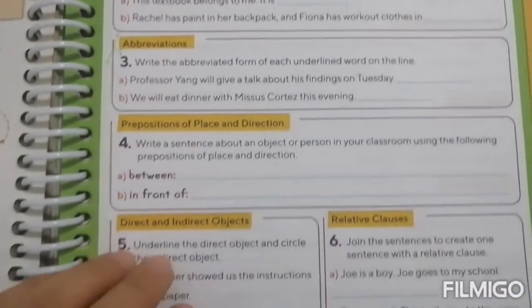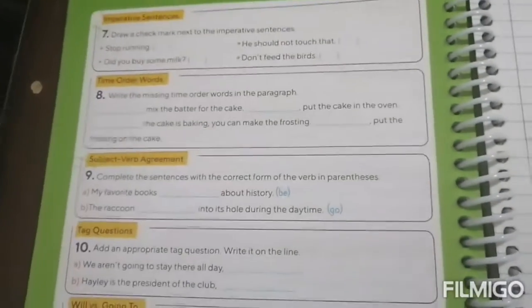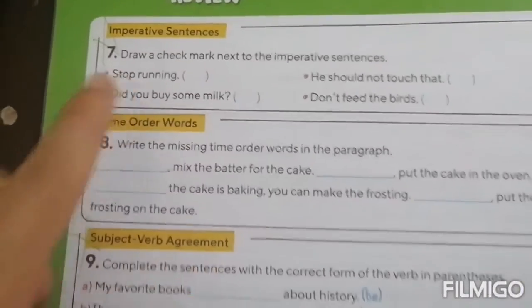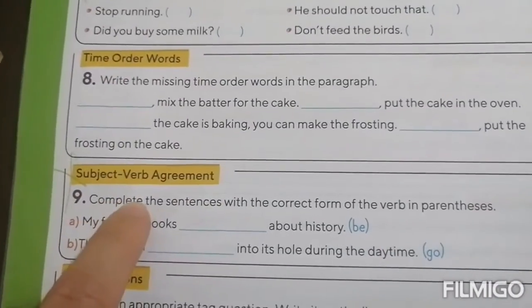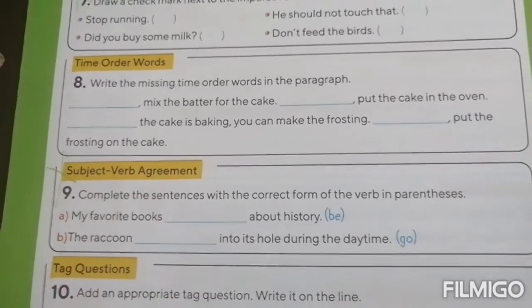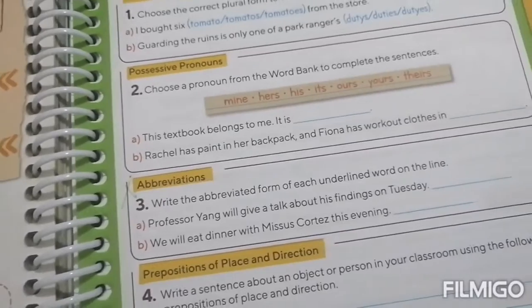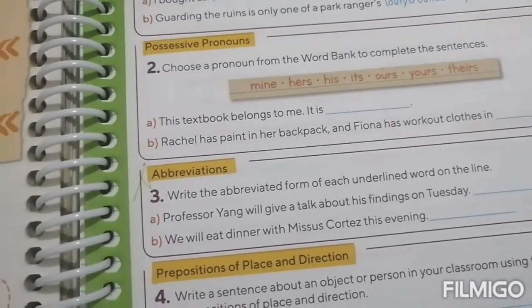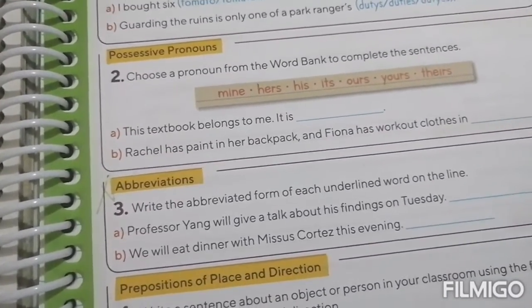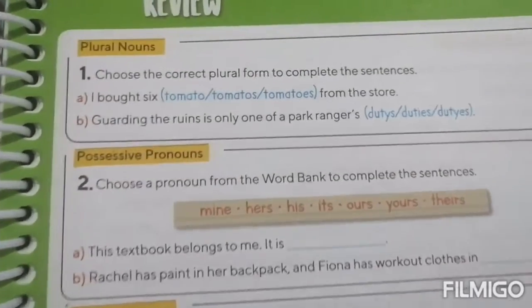Remember that it is necessary to read all of the instructions in order to complete the activities, but a friendly reminder is that the abbreviations, the imperative sentences, and the subject-verb agreement are not going to be necessary to complete in this activity. Why? Not because they are not important, but from the beginning of the book, I told you that we were not going to cover those topics, okay? Let's listen to the instructions.